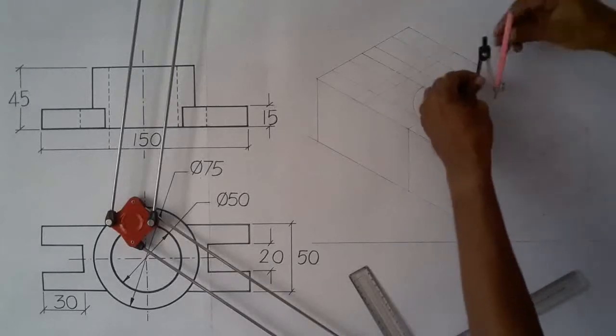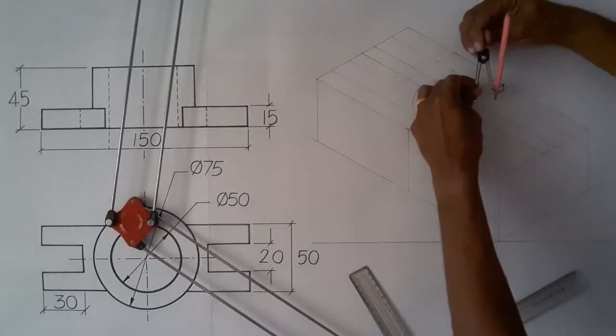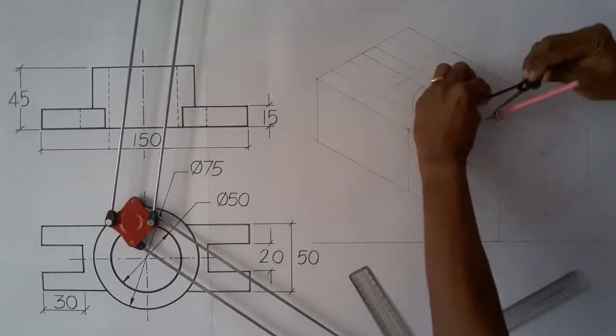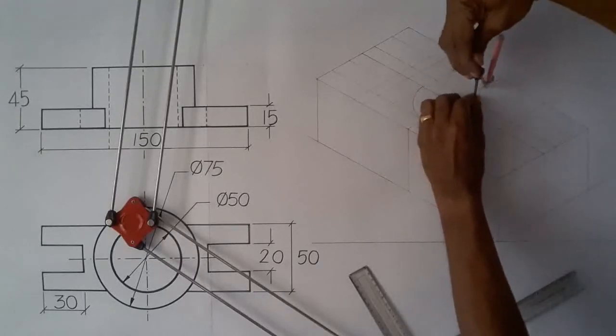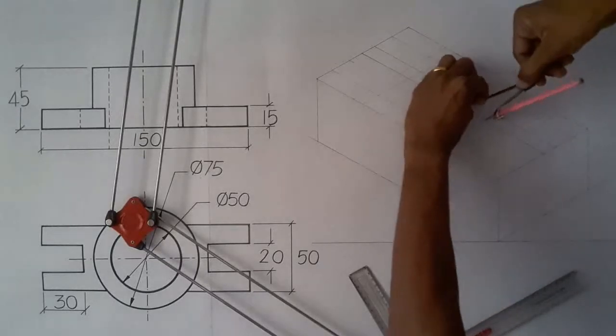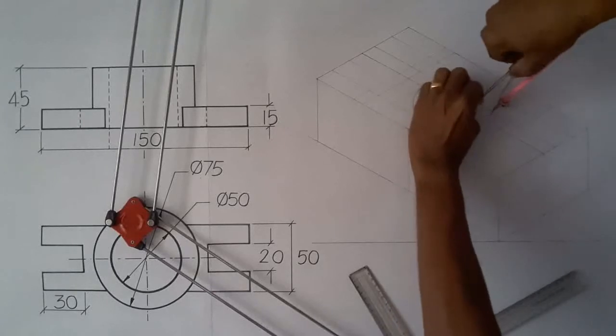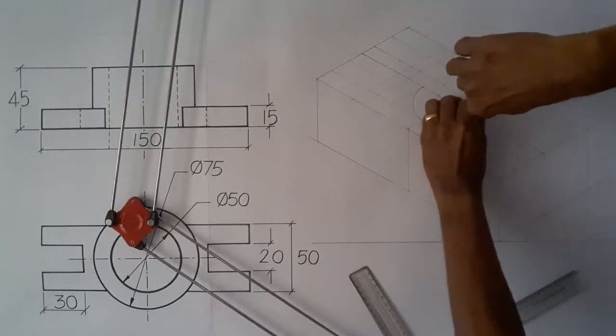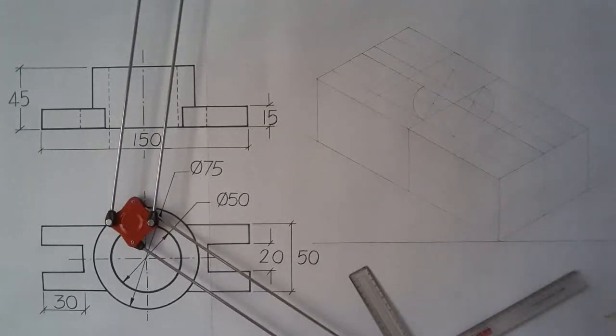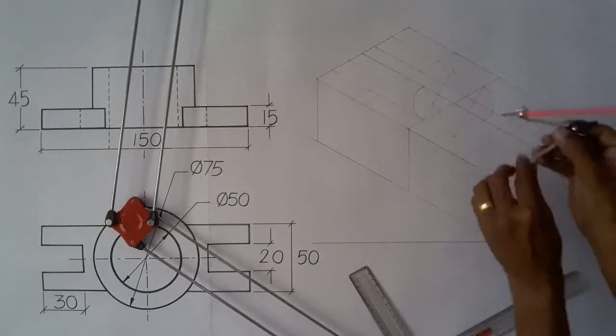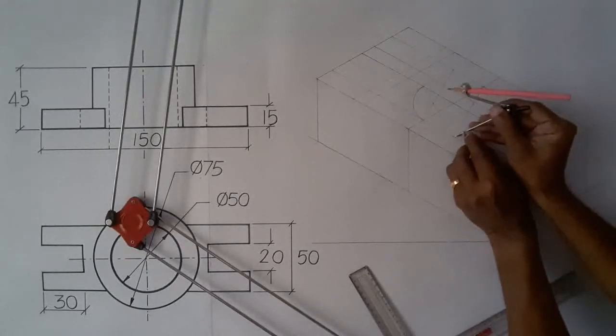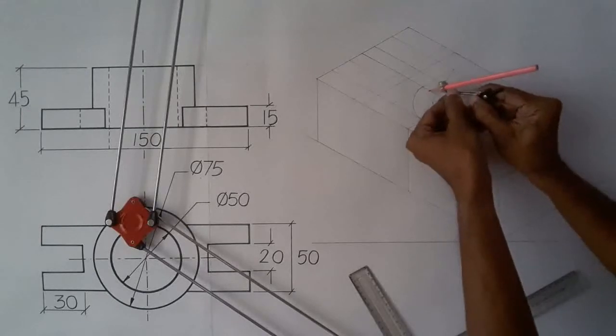The same radius you can use at the other end also. Before you draw, please check whether the points are exactly matching. If there are any geometrical inaccuracies, it will lead to some mismatch.